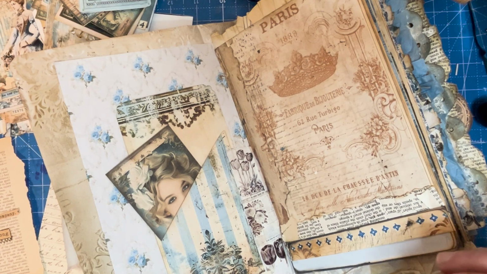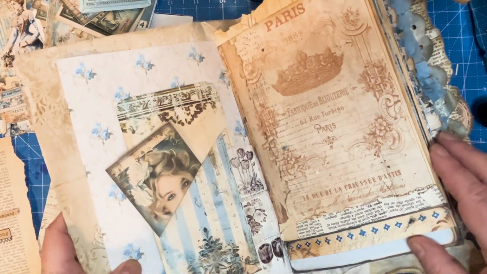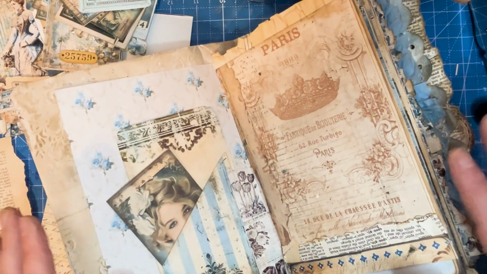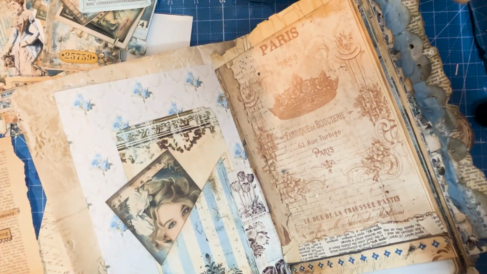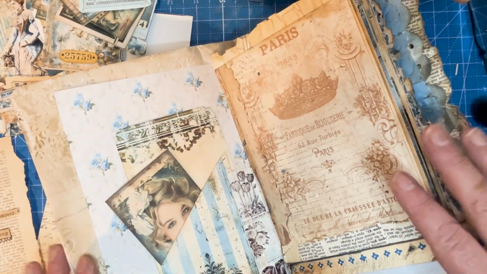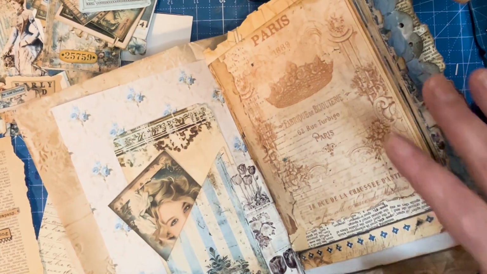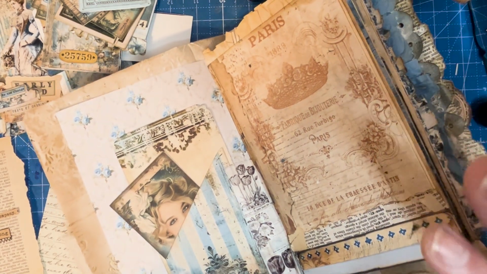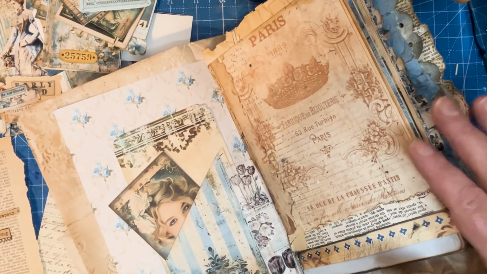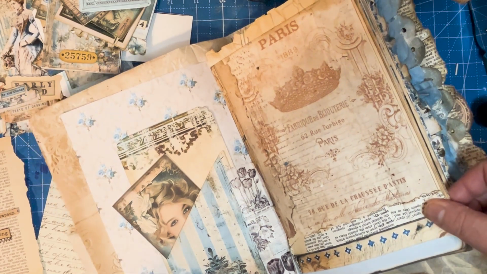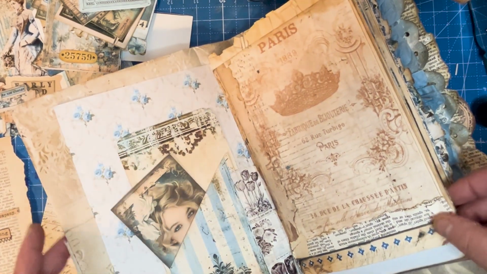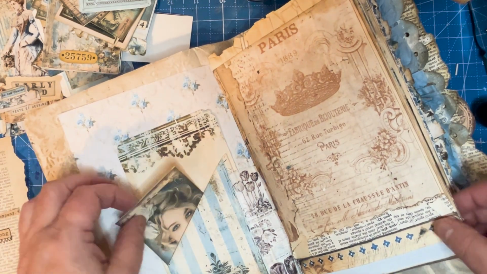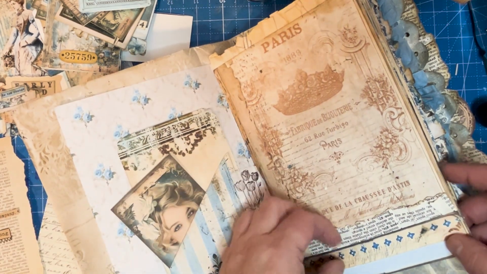But today I really want to talk to you about text. How to use text and font and words and numbers and things like that in your journal. I'm going to give you a few quick examples that are my favorite. And then we're going to do a short tutorial on how to make my favorite ephemera with the words. So I'll just show you a few things here.